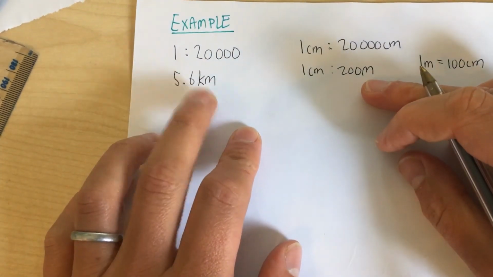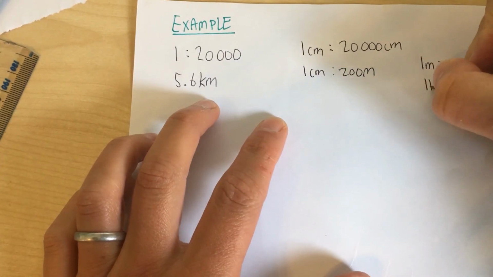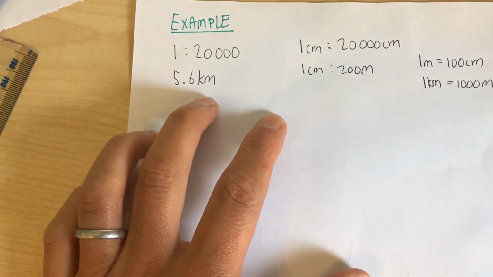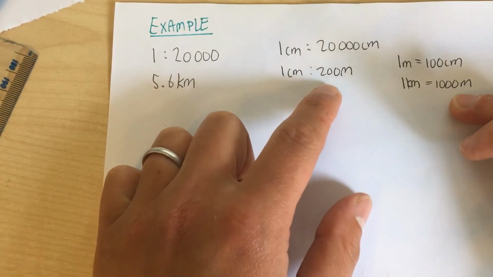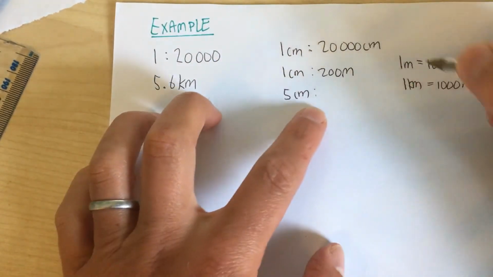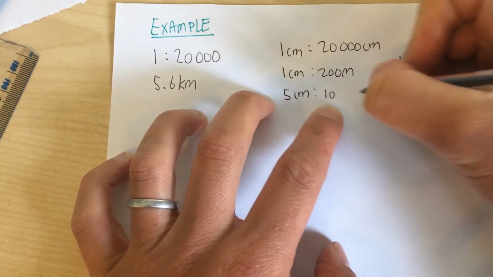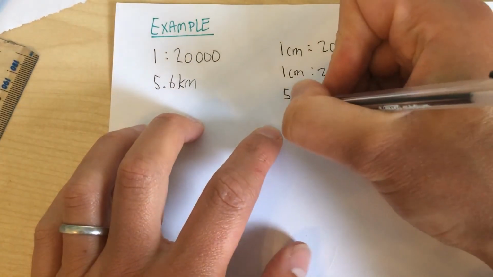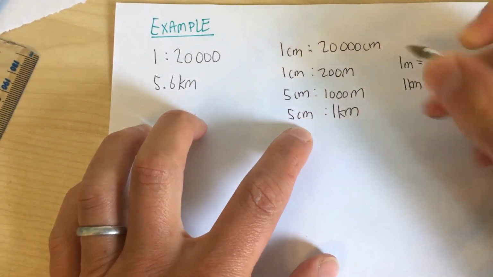Now we want kilometers, so how can we change this to kilometers? We know that 1 kilometer is equal to 1,000 meters. So 200 goes into 1,000 5 times. So 5 centimeters on the map is equal to 1,000 meters in real life, which of course means that 5 centimeters on the map is equal to 1 kilometer.